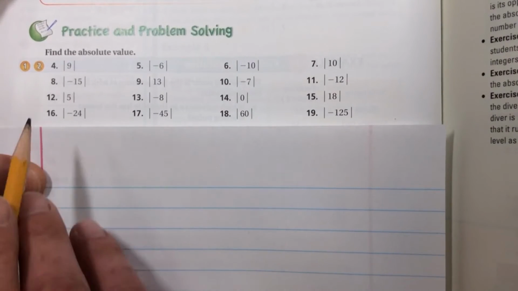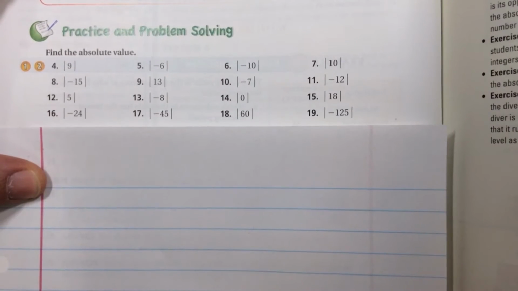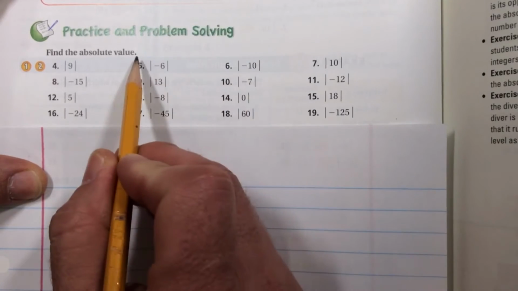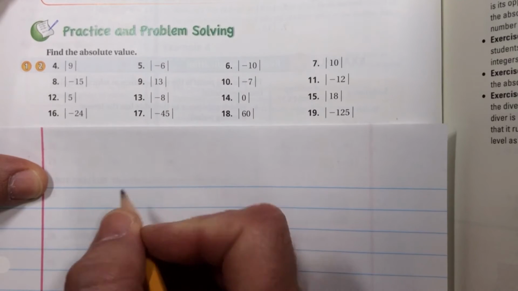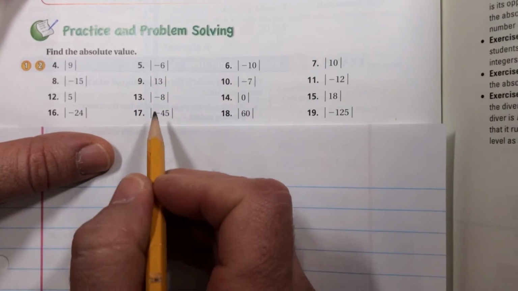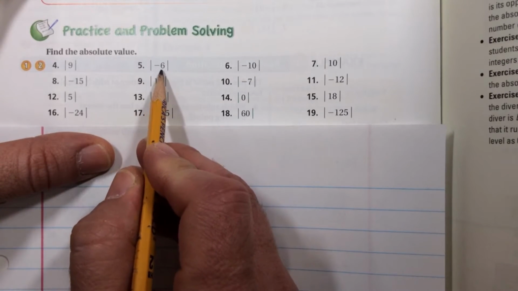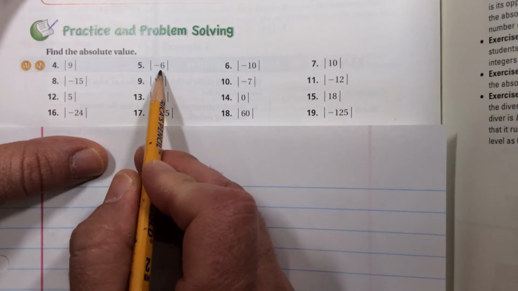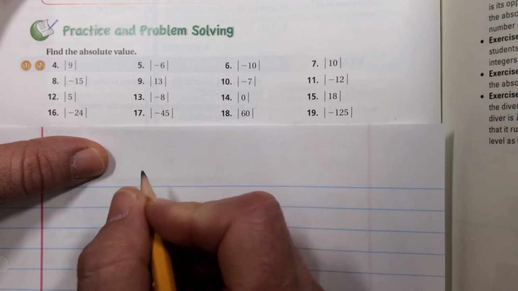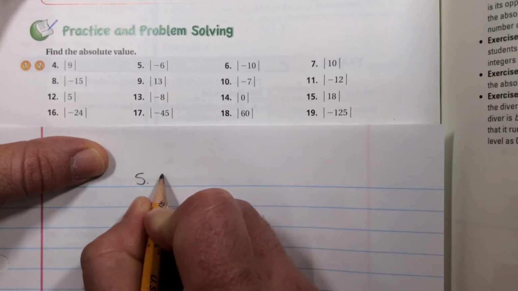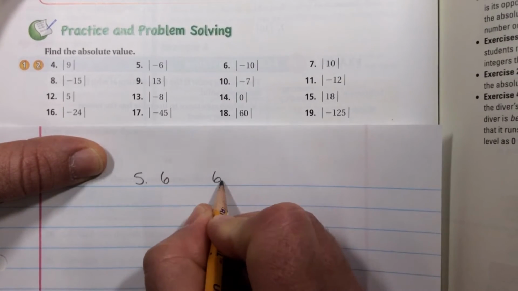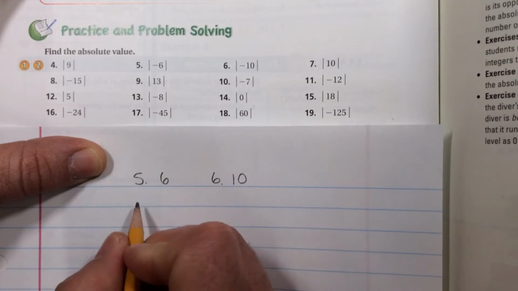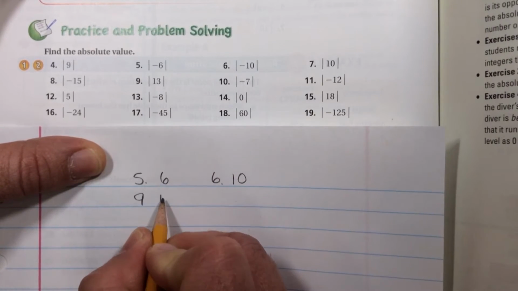But just as a quick review, we're finding the absolute value of these numbers. And I'm not going to do all of them for you, but I'm going to do these two middle columns. So remember, the absolute value is how far this is from 0. You can just look at it and say it's positive. So for number 5, the answer is positive 6. And for number 6, the answer is positive 10. For number 9 here, the answer is 13.